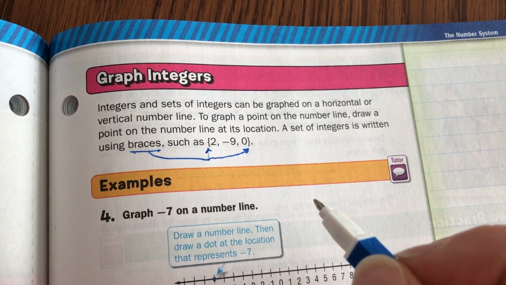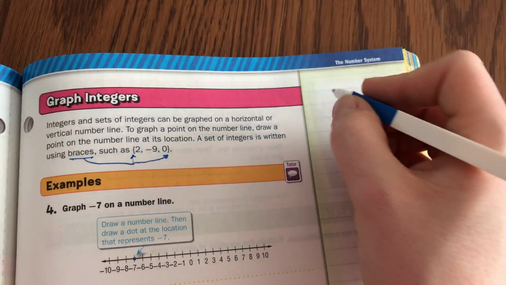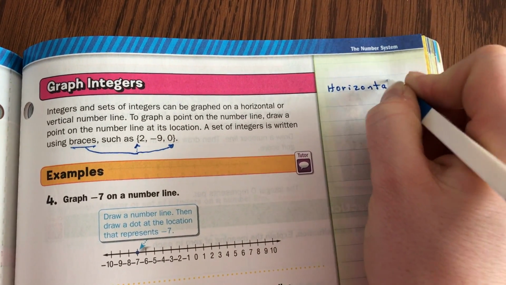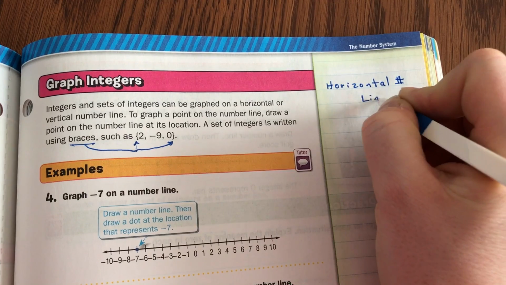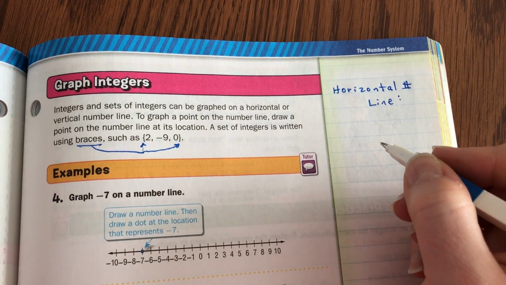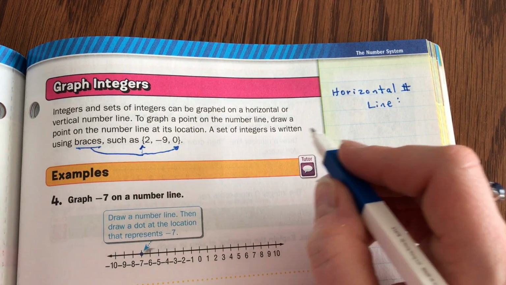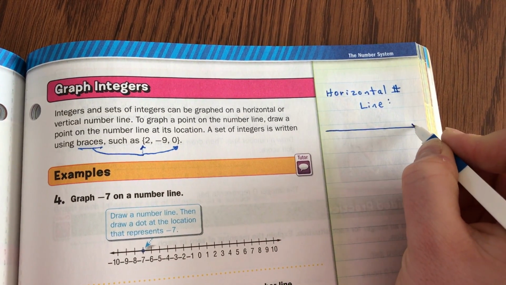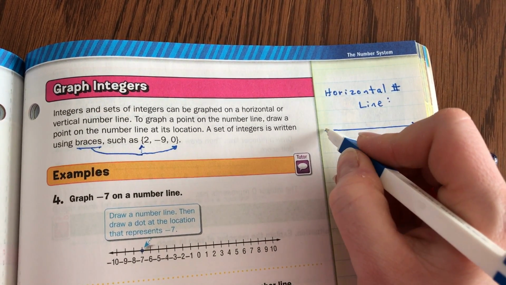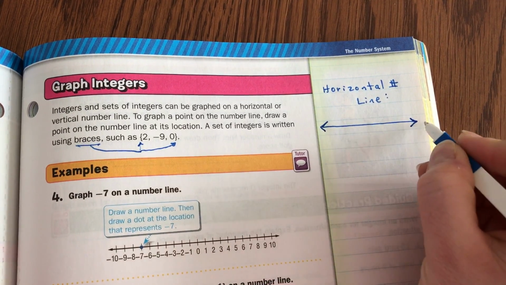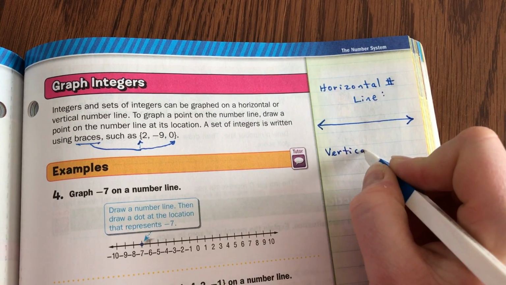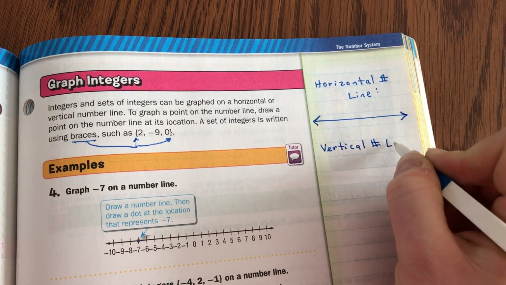Now let's talk about horizontal and vertical. So over here, write horizontal number line. And horizontal, I always think it goes like the horizon. The horizon, where the sky meets the land, when you look out, goes this way. So that's horizontal. Let's do vertical number line.